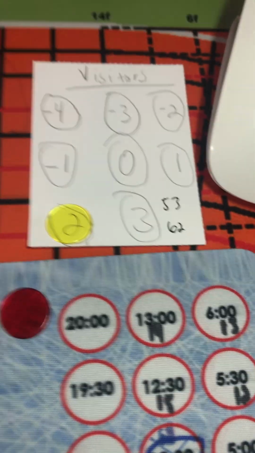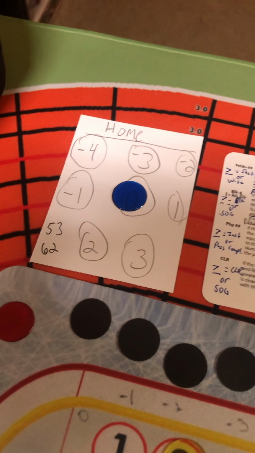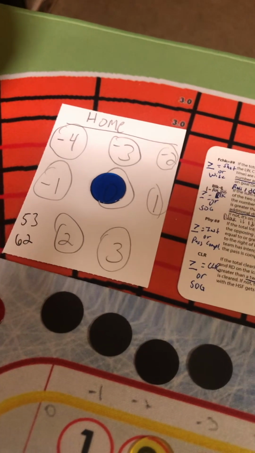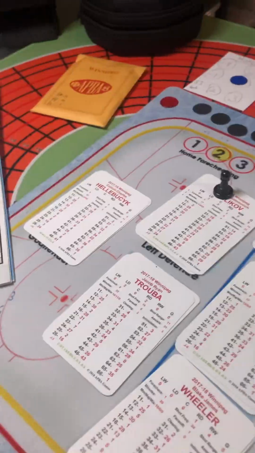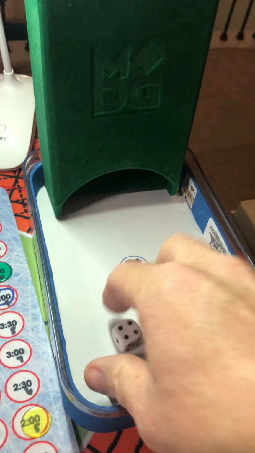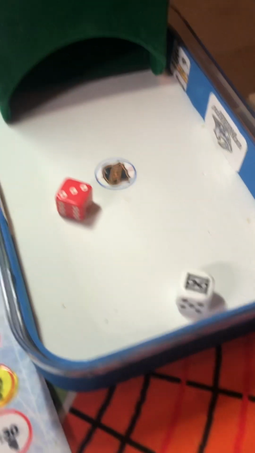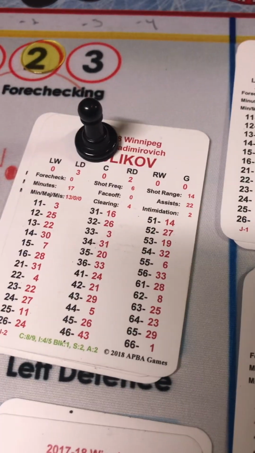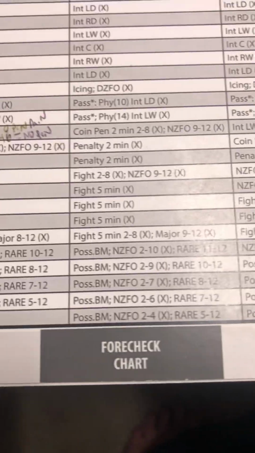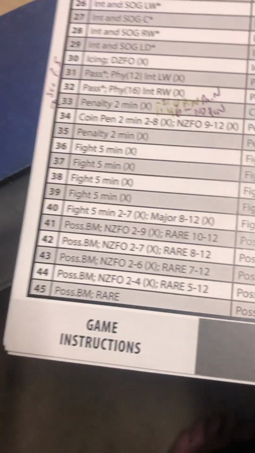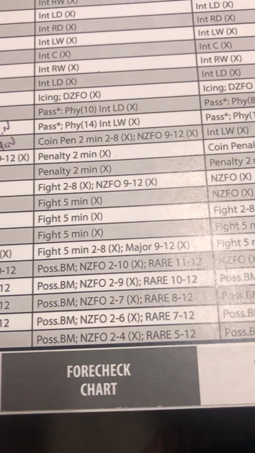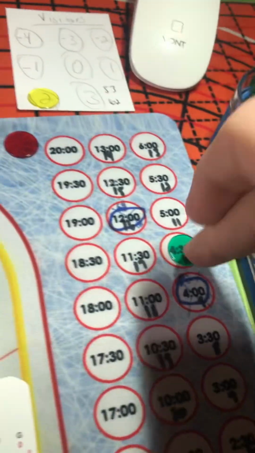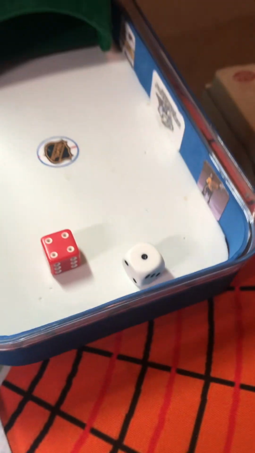So the Preds are sitting here at a 2, and Winnipeg is sitting here at a 0. And now I'm off and running, just regular hockey. So let's do our next roll, probably the last one here. 36 on Kulikov's card is 33, and that's going to be a penalty check, a coincidental penalty check, just from knowing the charts, on a 2 to 8 with the time segment gone. So move the time segment, and I got a 5, so it is going to be a penalty check.